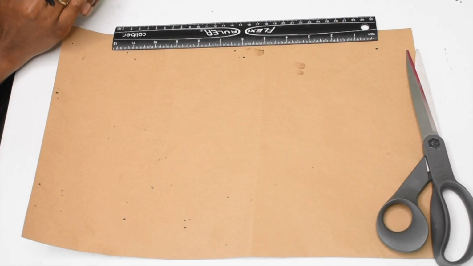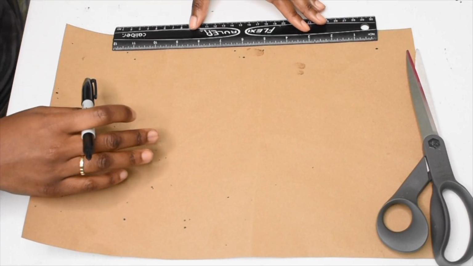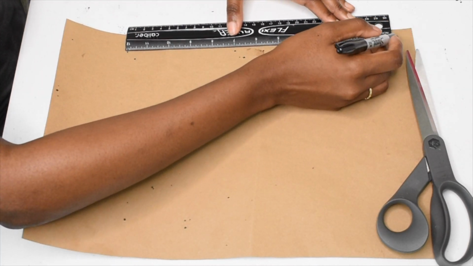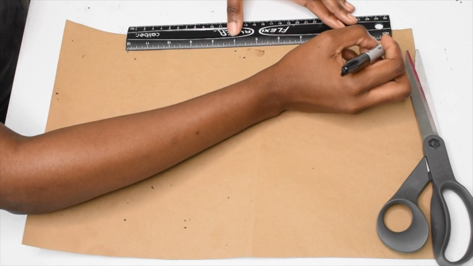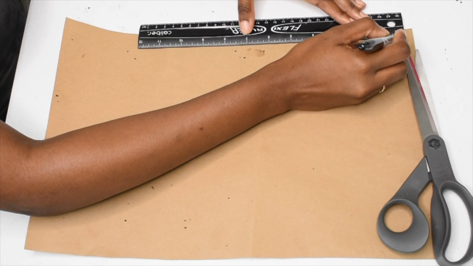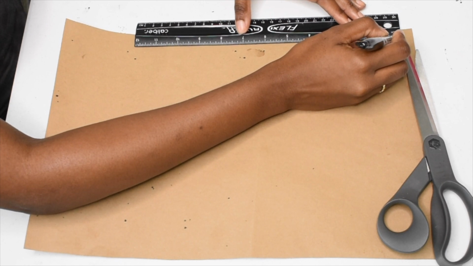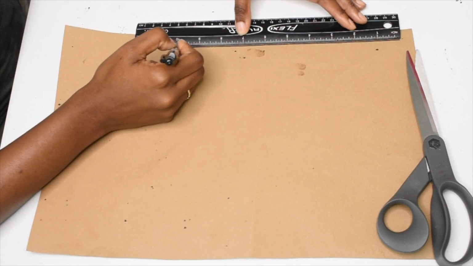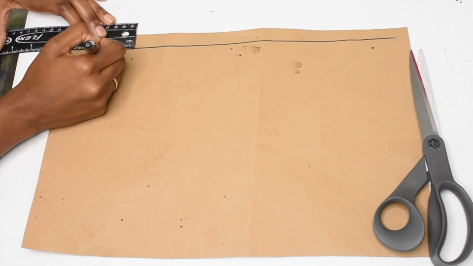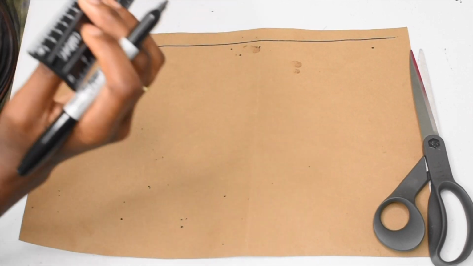Alright guys, let's go ahead and get started with the bodice. So we are going to make our center fold line. Now we know the bodice length is 14 inches, so we're going to start at the top, and we're going to add 2 inches.